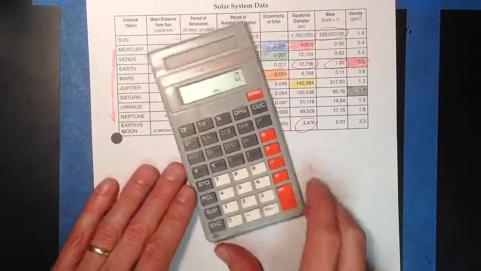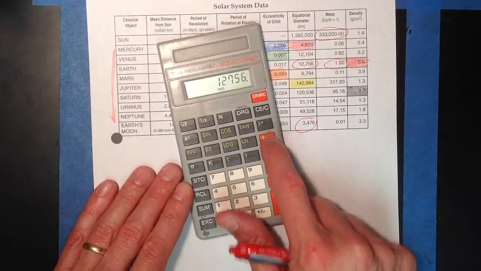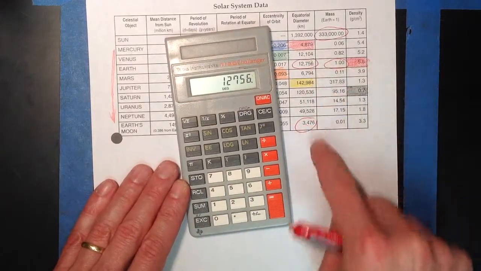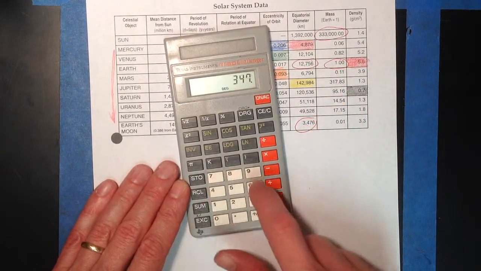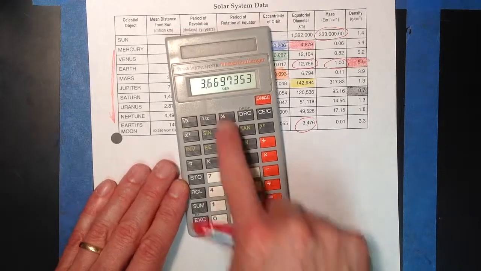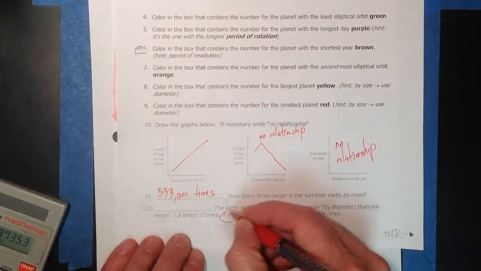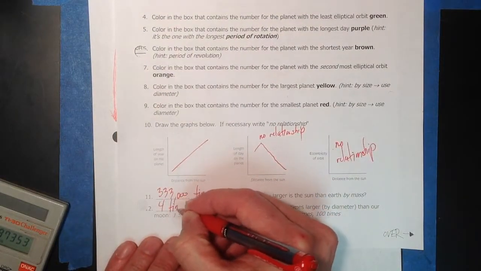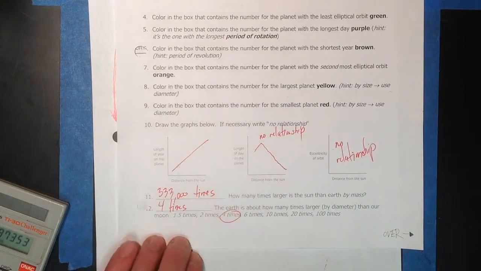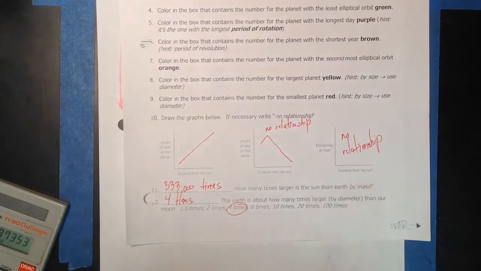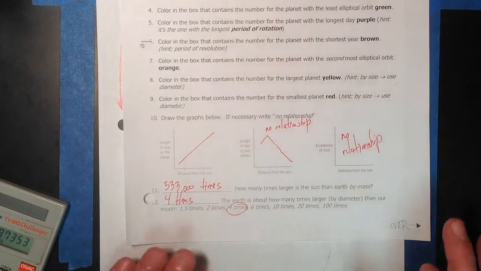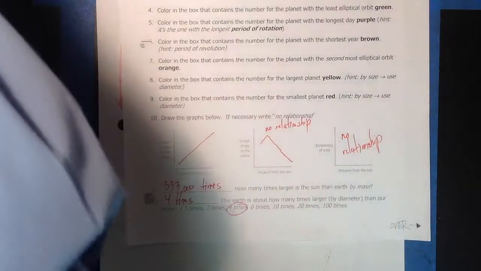But if you are really into it, a good way to do it is to have your calculator out. Divide that by that, 3, 4, 7, 6. It's 3.7 or 3.67, whatever it is. Now, of our choices here, the best answer is 4 times. So the diameter of Earth is 4 times that of the Moon, or a little bit less, which is another good thing to think about when you're looking at the Moon.